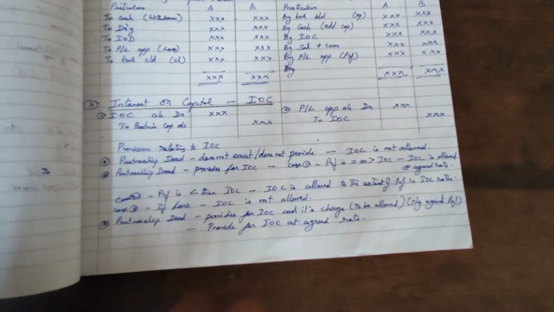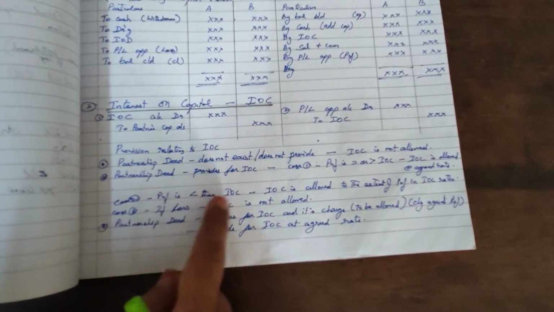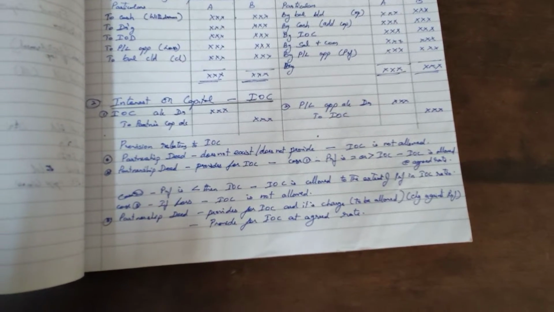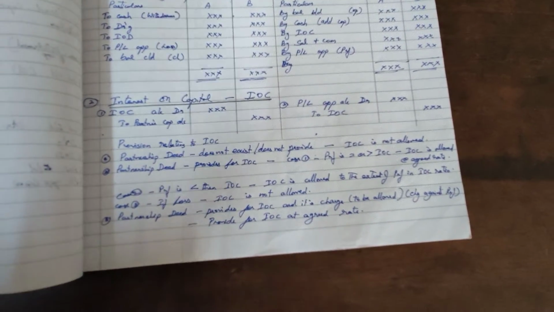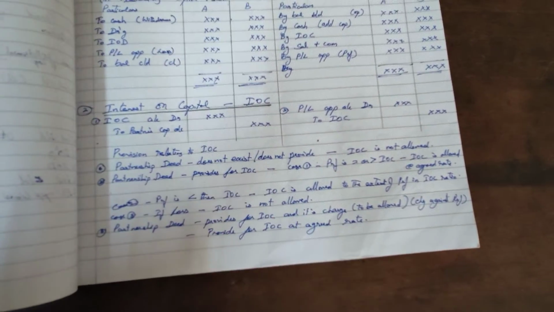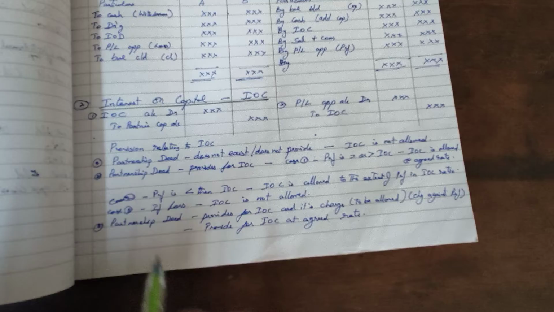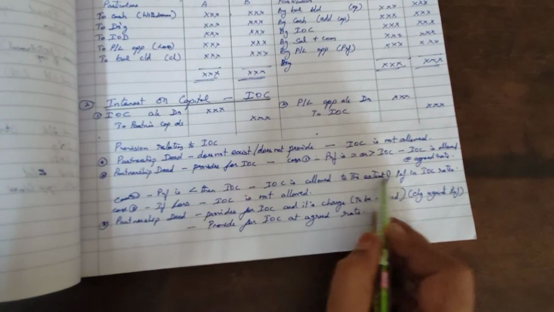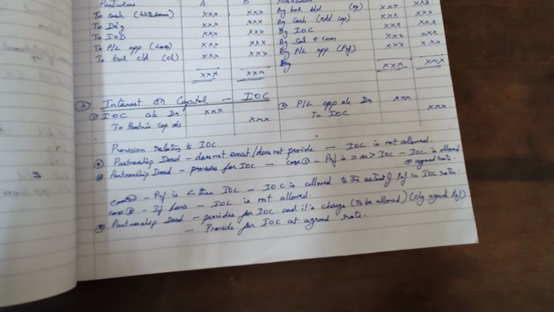Case two: where profit is less than IOC. When you calculate IOC, it comes to 3000, but the profit which is available is only 2000, or say 2500, you will restrict the IOC to the extent of the profit which is available.